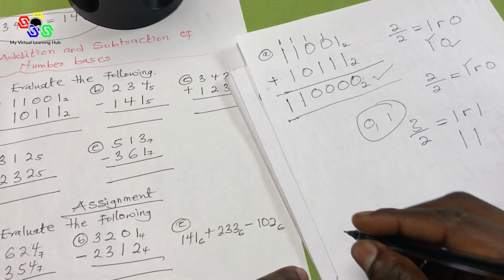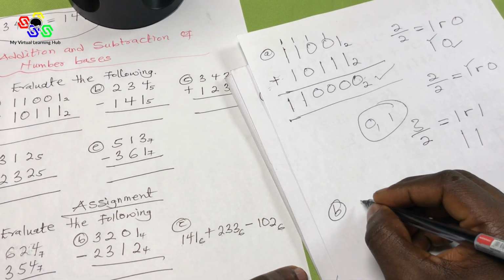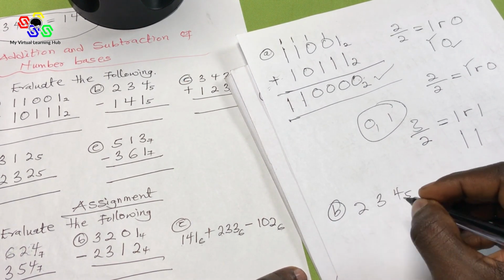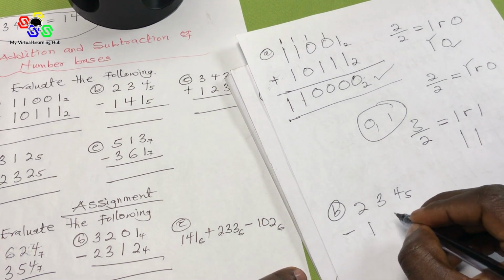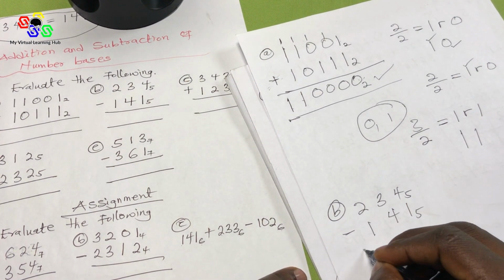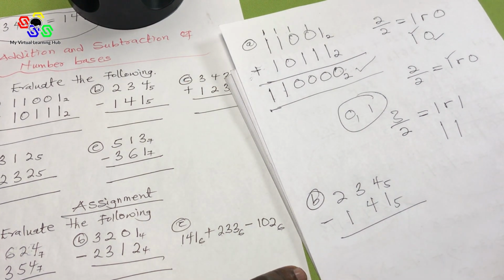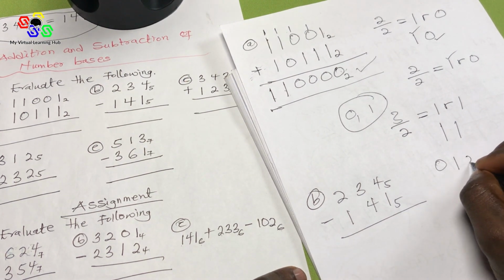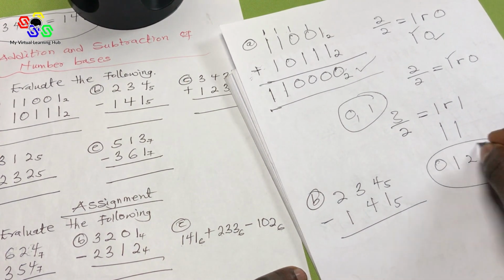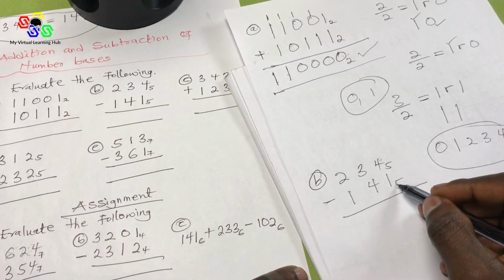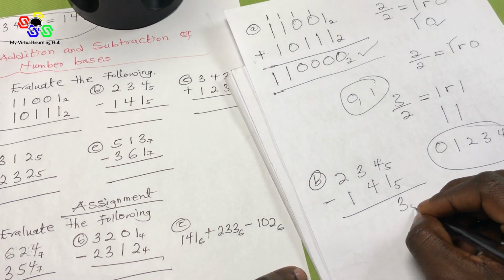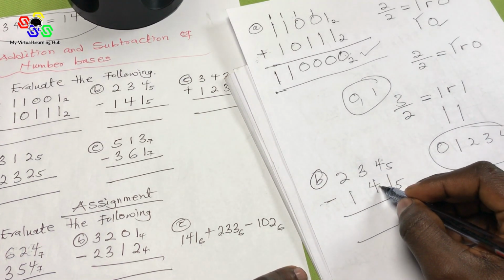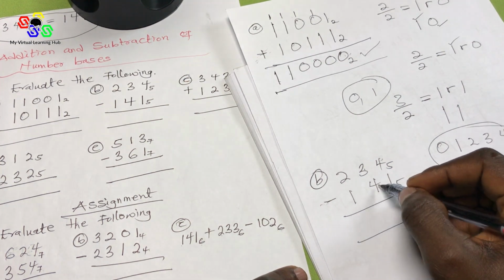I hope you understand. Now let us look at the B. The B says we are to work out 234 base 5 minus 141 base 5. This time we are doing subtraction. So don't forget, since we are dealing with base 5, our answer should fall between 0, 1, 2, 3, and 4. Okay, so 4 minus 1 is 3. We can write 3 because it is not up to 5. Now, 3 minus 4, we can't take away 4 from 3.